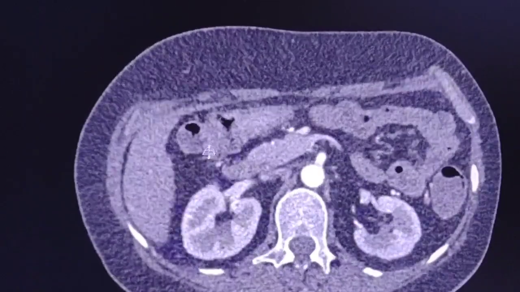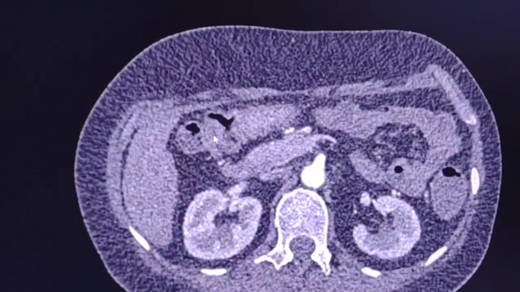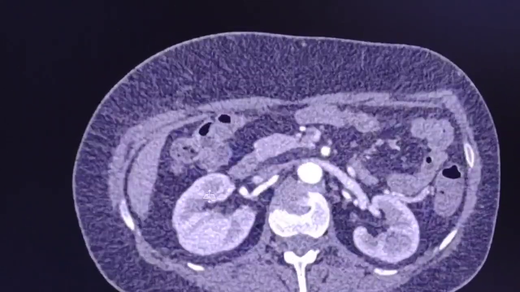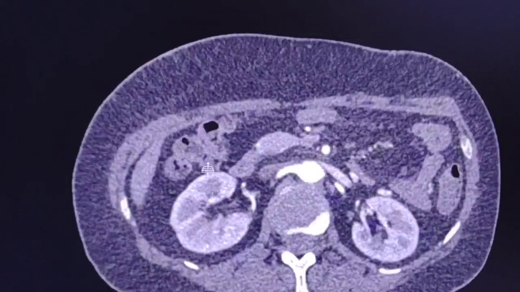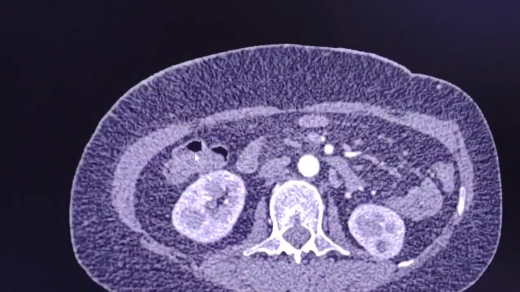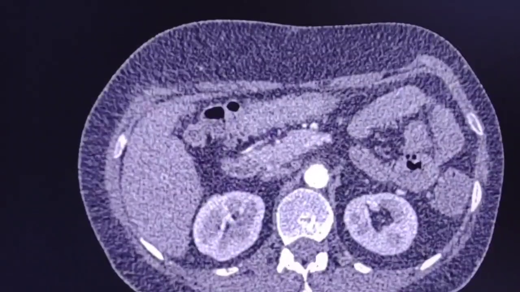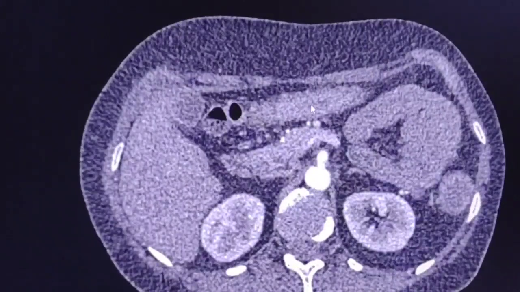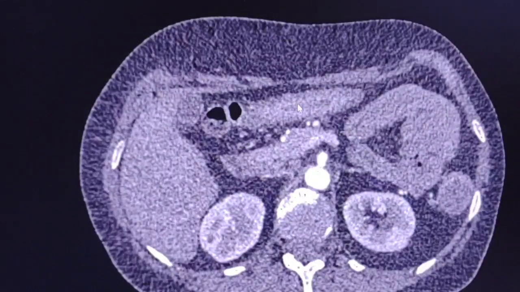At this point, the right colonic curvature looks almost normal here. So you can see the difference from the normal to the pathological. The inflammatory changes.